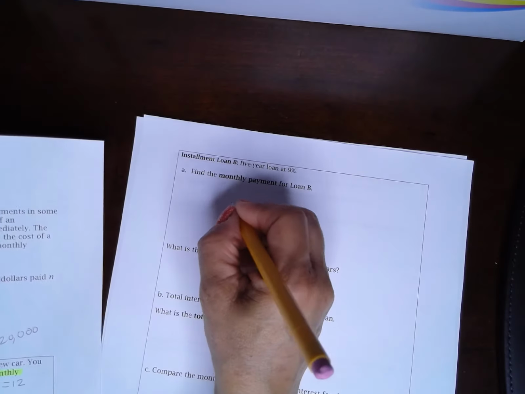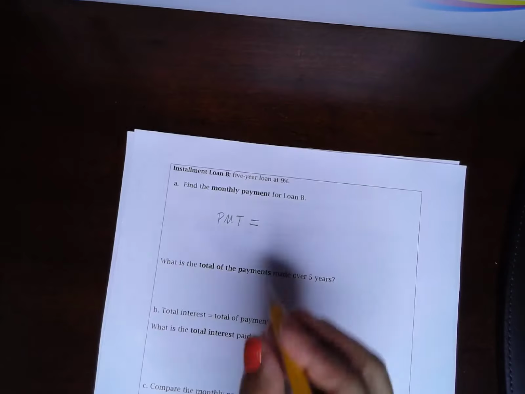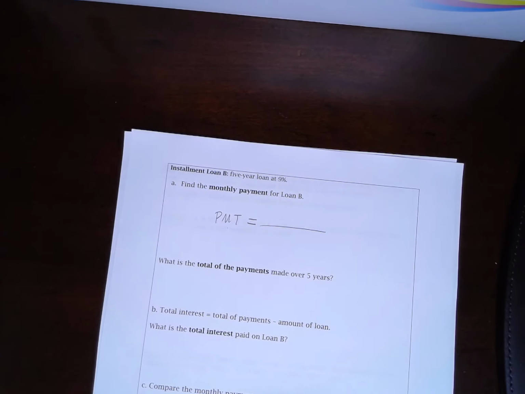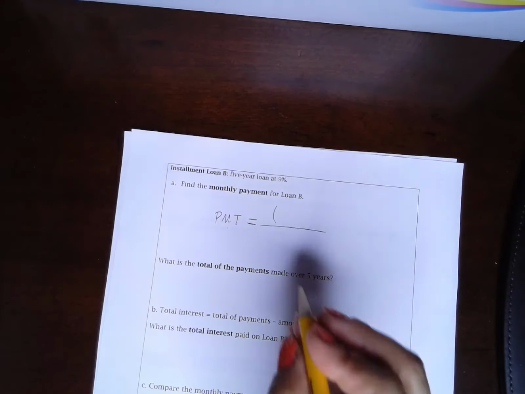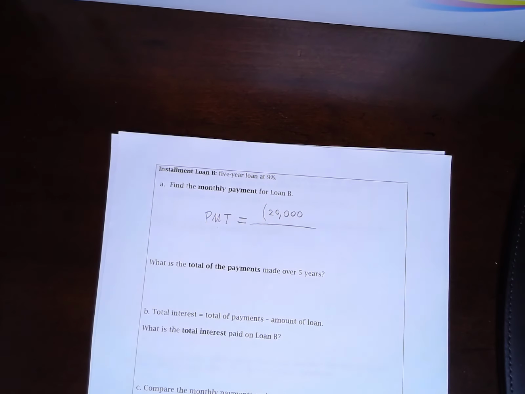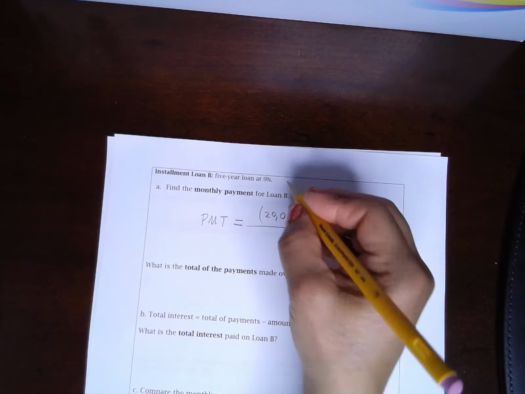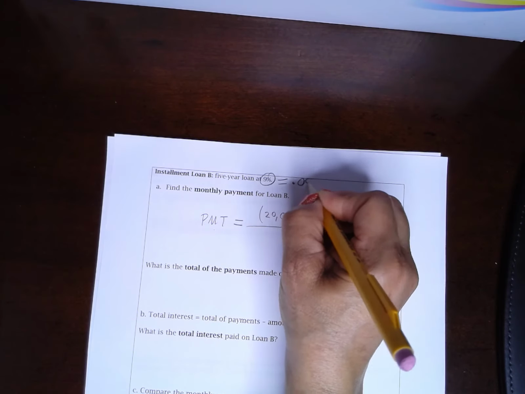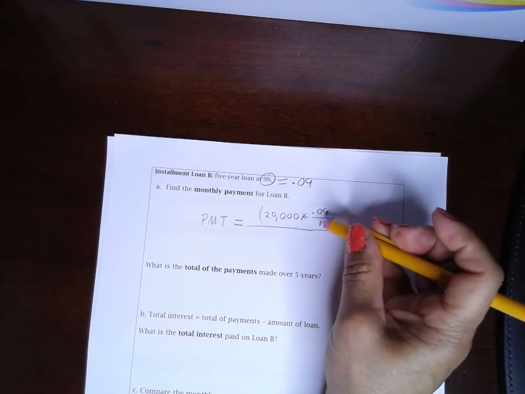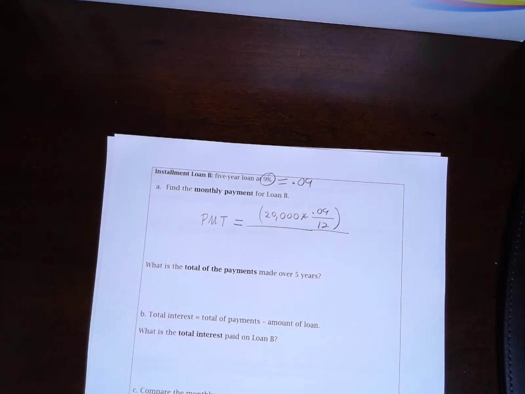So we'll say, okay, the payment equals. And you will know which one it is because it will say payment. So that helps you identify the formula to use. So the principal, or the present value, is $20,000, still a $20,000 car. Now the rate on this one is 9%. So that rate will turn into 0.09. And it's monthly, so instead of dividing by n, it's divided by 12. So that is your numerator.